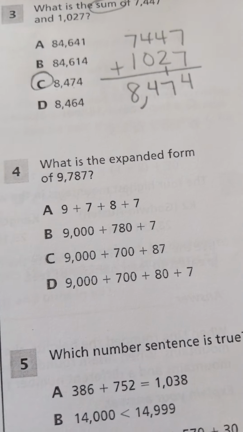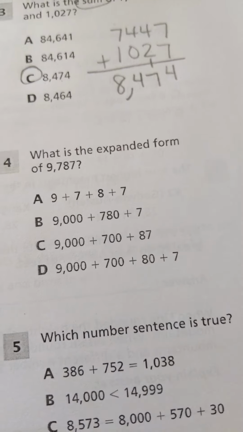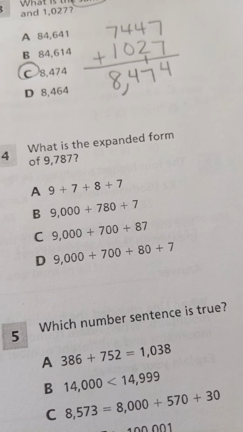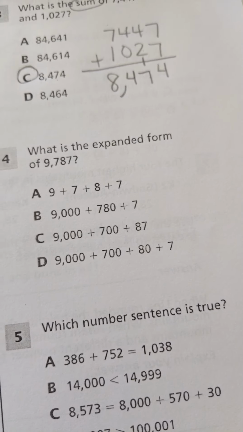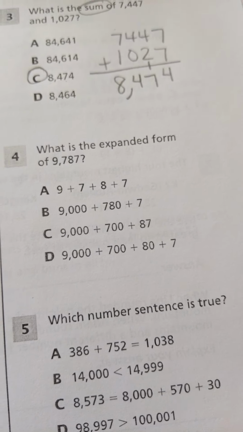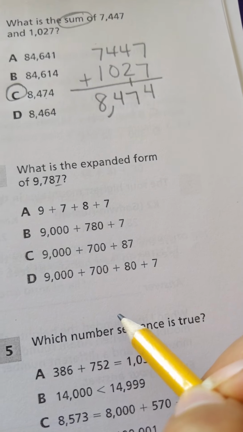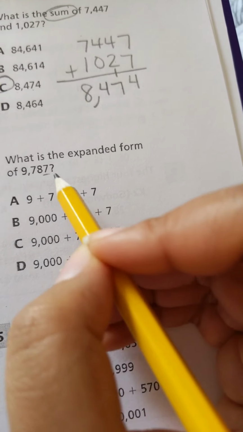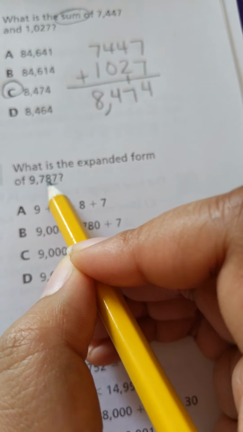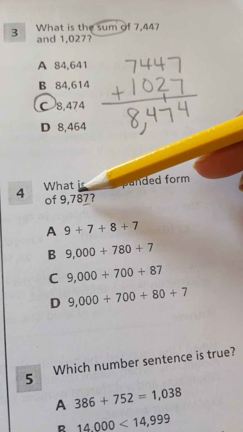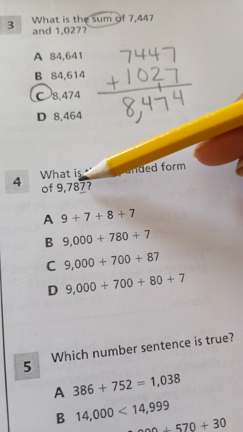All right, expanded form. Remember, expanded form is we're taking each piece and expanding to its value. So this 7 is just worth 7. This 8 is not just worth 8, it's worth 8 tens, which is the same as 80.